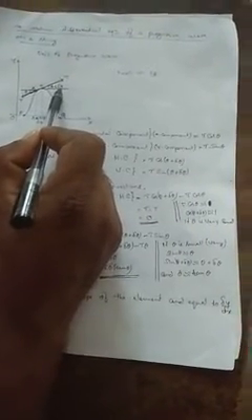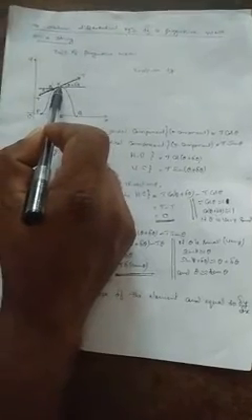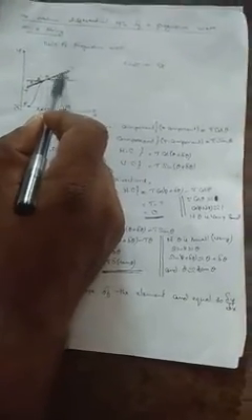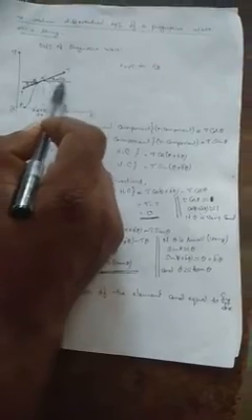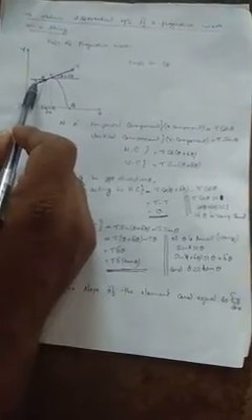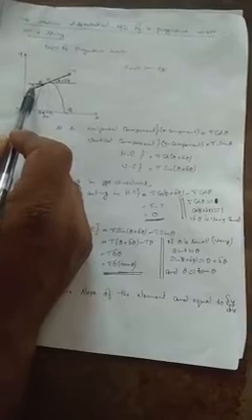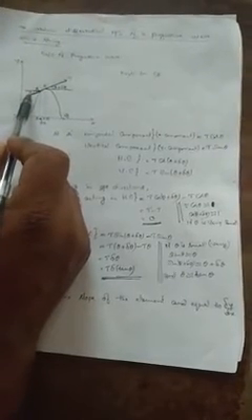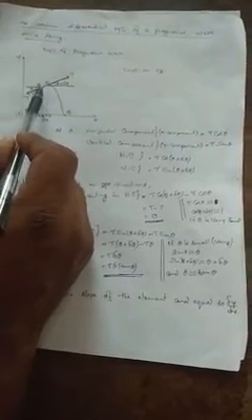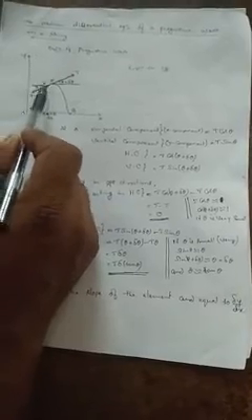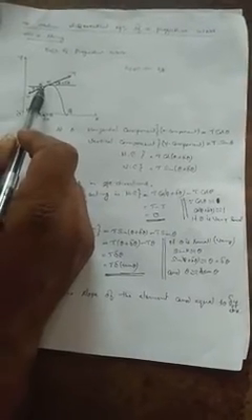Let theta plus delta theta be the angle subtended by the tension T at B dash with the horizontal. Let us consider the angle theta.